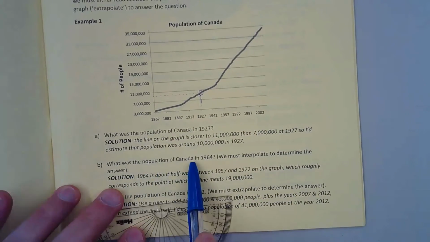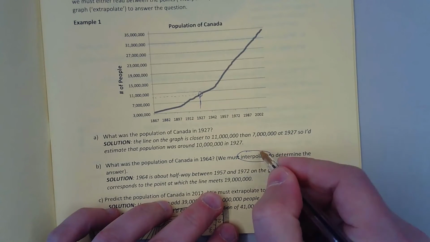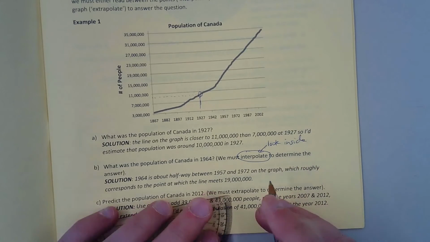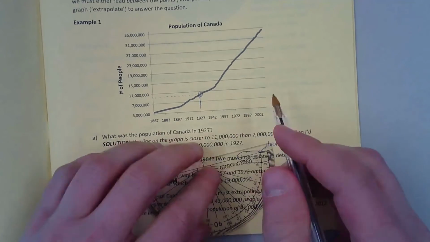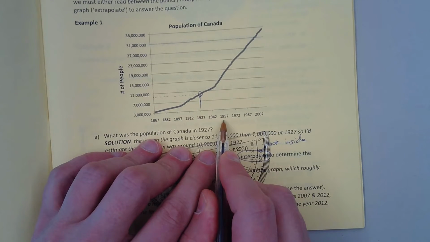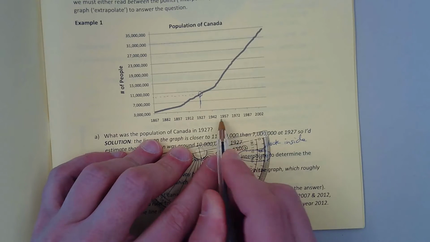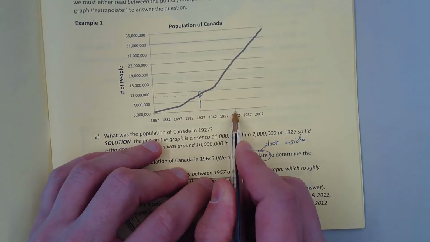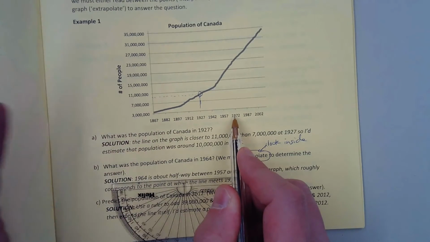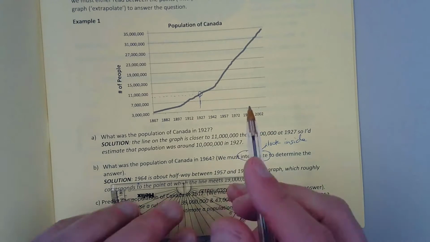So B, what was the population in 1964? So there's that word. We must interpolate, which is to look inside. So 1964. This one is even more work because I see 1957 and I see 1972. So where would 1964 be roughly between those 2 points? Yeah, it's in the middle, but if I wanted to be even more specific, if I had a ruler, I could probably measure it out.